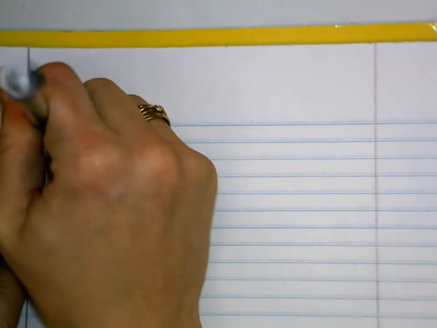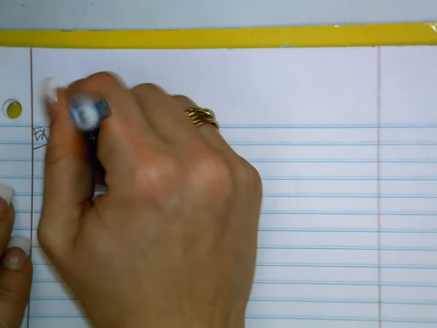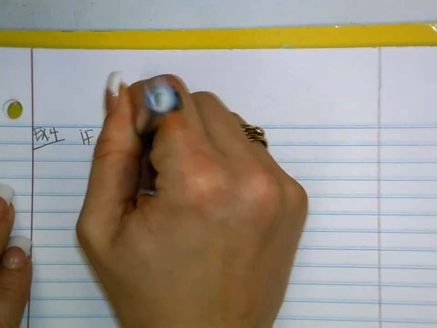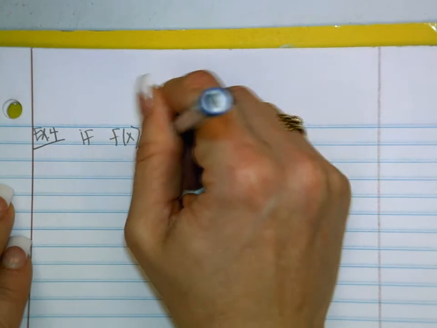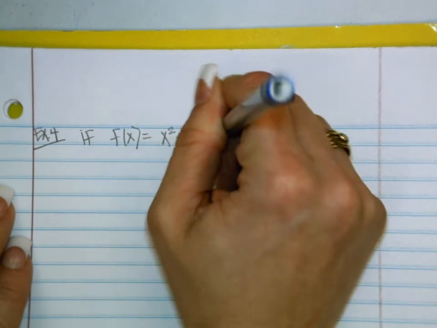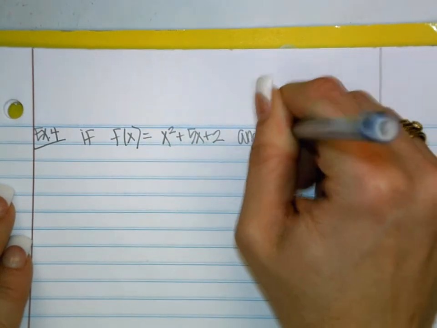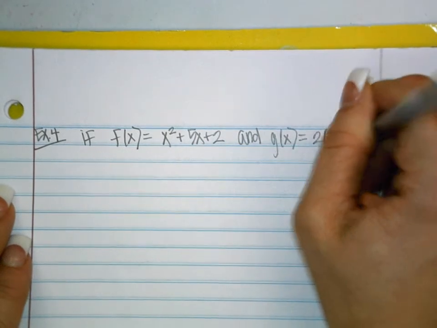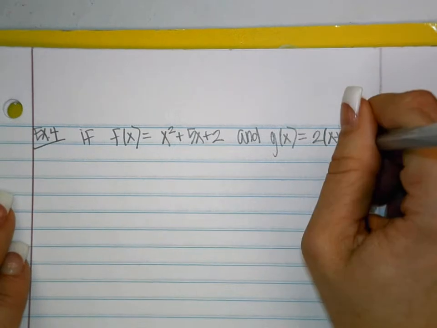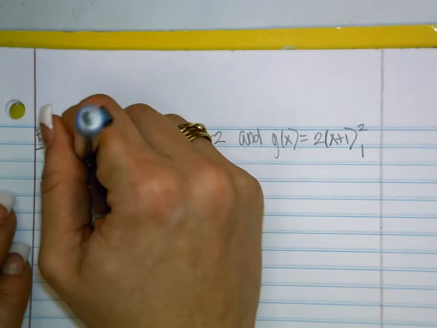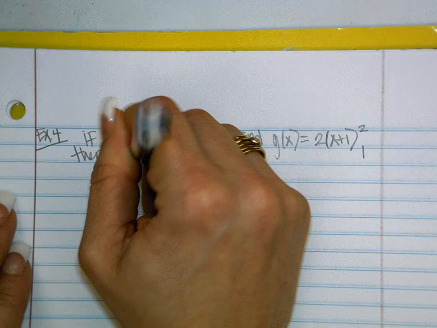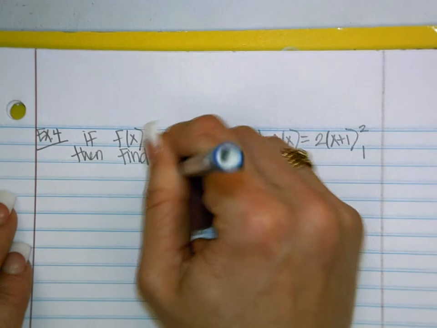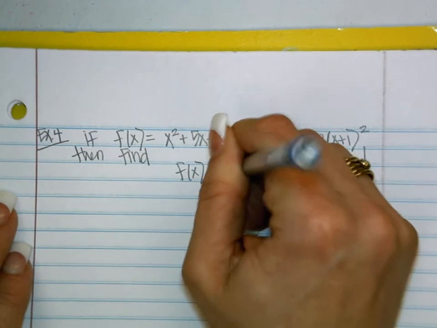Good. Okay, we have 6 total today, so we're halfway done. For example 4, for number 4, if f of x equals x squared plus 5x plus 2, and g of x equals 2 times x plus 1 squared, I would like you to then find f of x plus g of x.